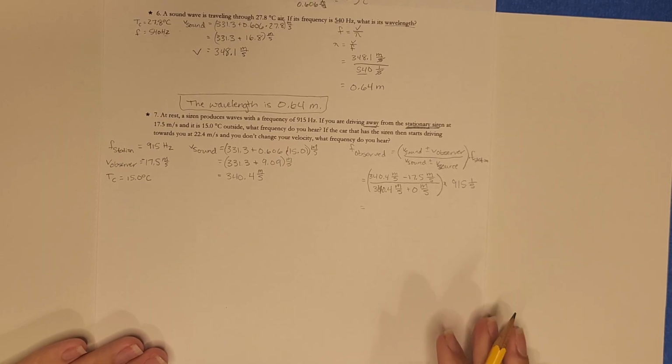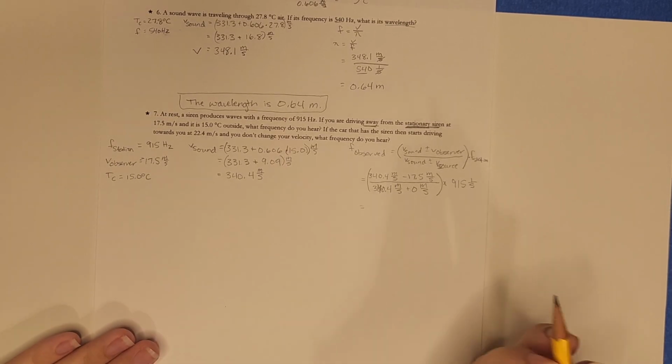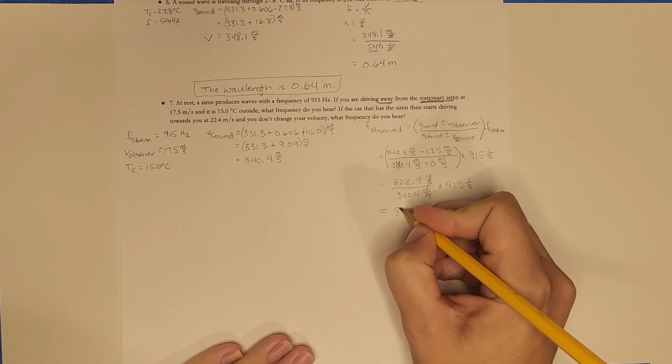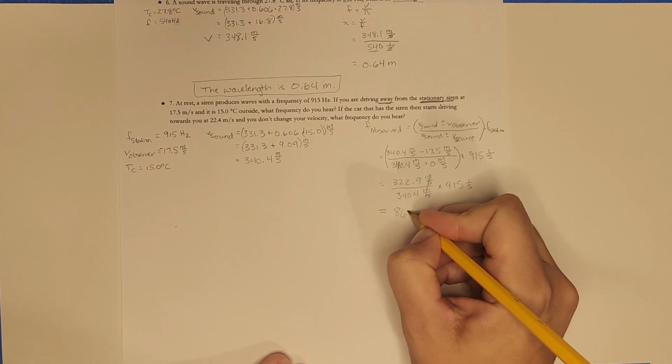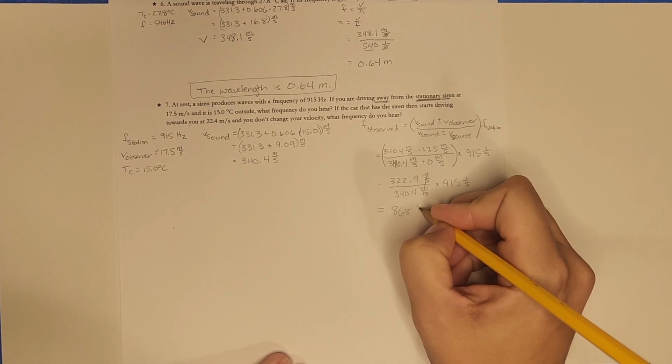So let's put all of that together. We get 868 1 per second, or hertz.